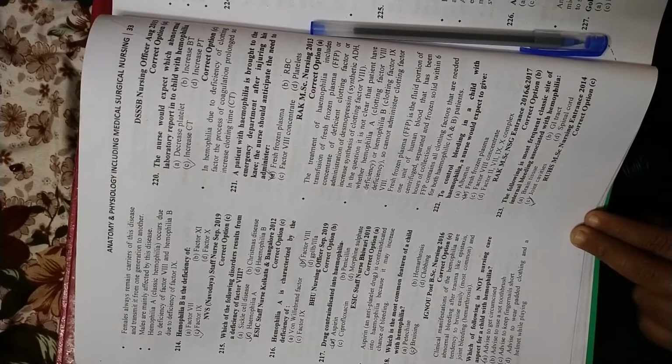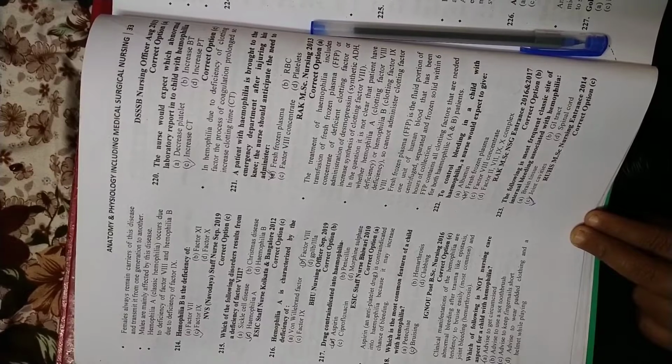In this question, it is not clear whether the patient has hemophilia A, clotting factor 8 deficiency, or hemophilia B, clotting factor 9 deficiency, so we cannot administer clotting factor 8.